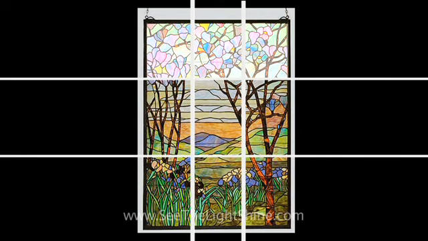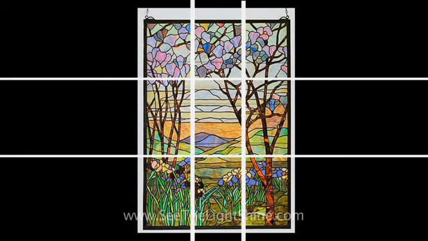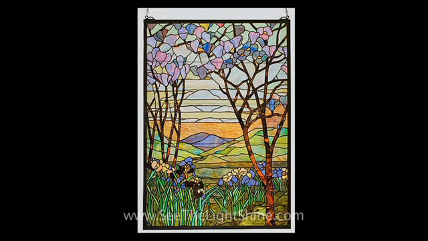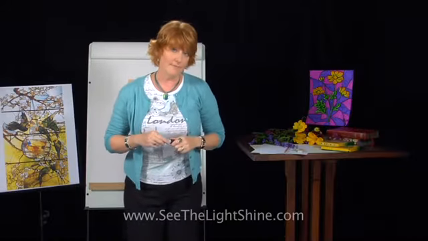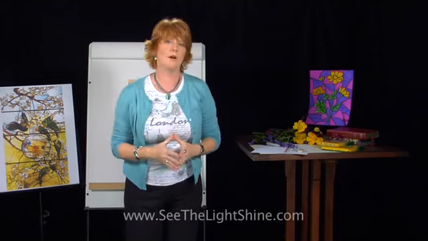The base of the upper part of the tree branches. See that upper third? And the horizon line at the base of the mountains. That's your lower third. And vertically, we have the edge of the tree on the left and then the tree on the right. So you can see Tiffany really used rule of thirds in this window. Now that doesn't mean it has to be that way for everything, but it is helpful to keep in mind when you're planning out your window.